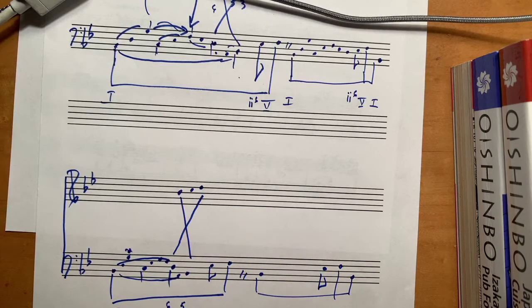So can you hear B flat, C, D, back to B flat? That's all prolongation of the initial tonic. And then we move to the secondary, the intermediate harmony, and to 5. Okay.